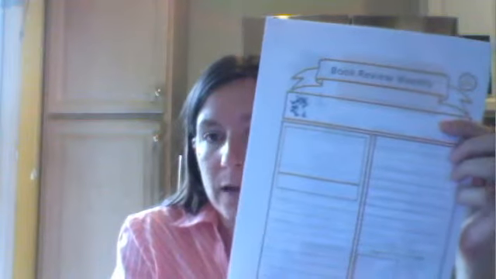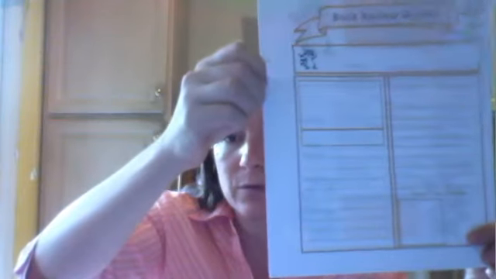Once they have created their tree map, in order to meet the standard, which is to be able to write about this, they are going to write a book review, and I've created what looks like a little newspaper article. They'll have room up here for a heading, a title of their review. They'll have room for an illustration, and then there's also a little room for them to write about themselves at the bottom.